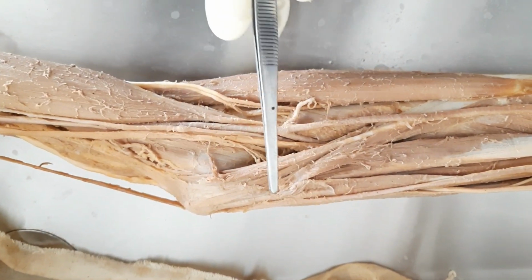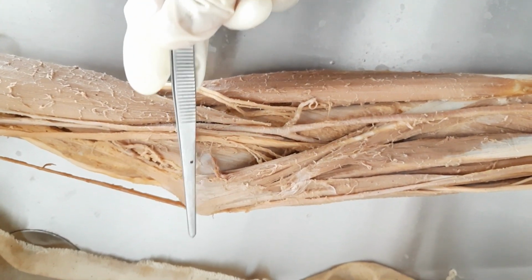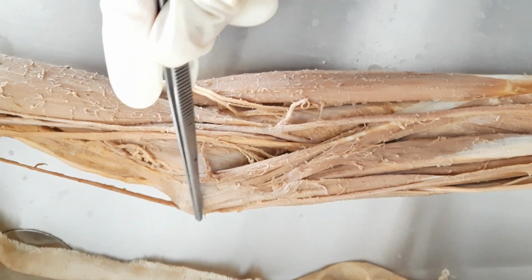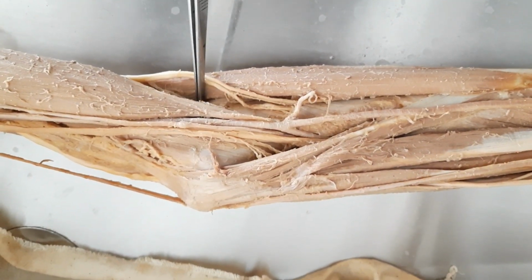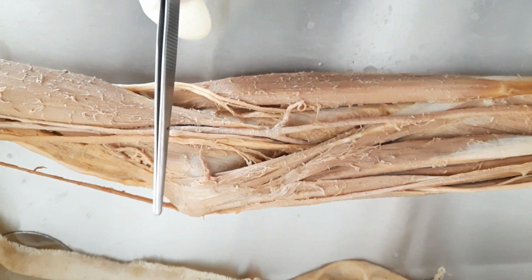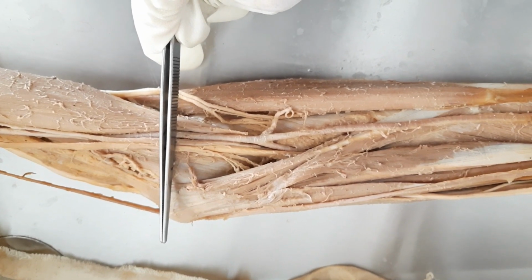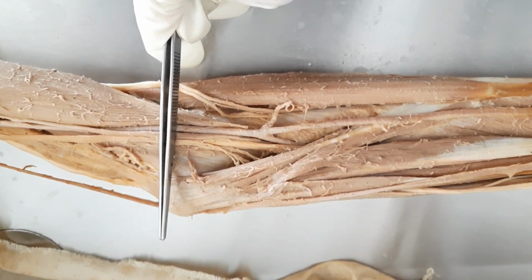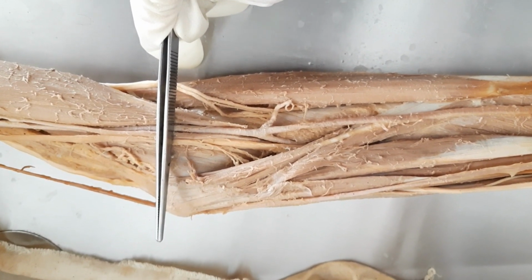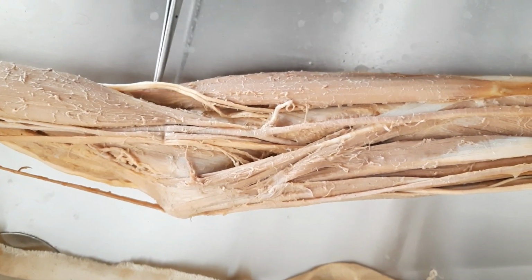The base is directed upwards. The base is formed by an imaginary line passing between medial and lateral epicondyles of the humerus. Now we will see about the contents.